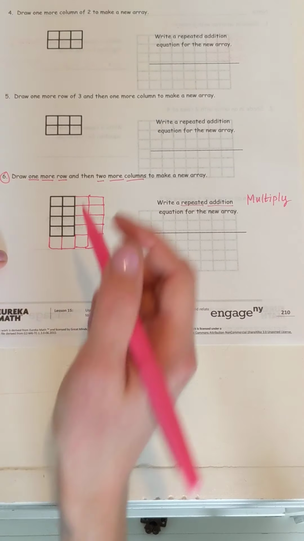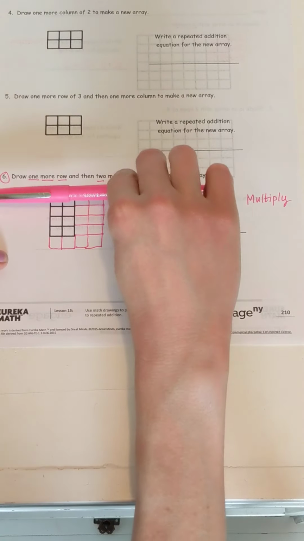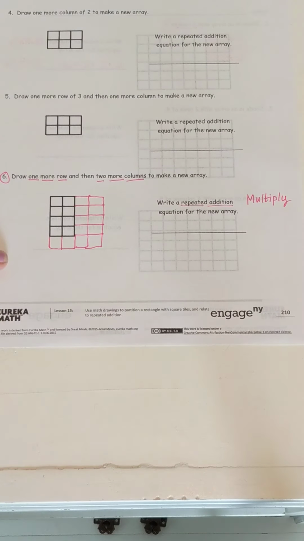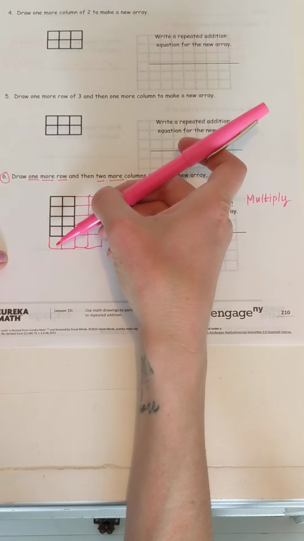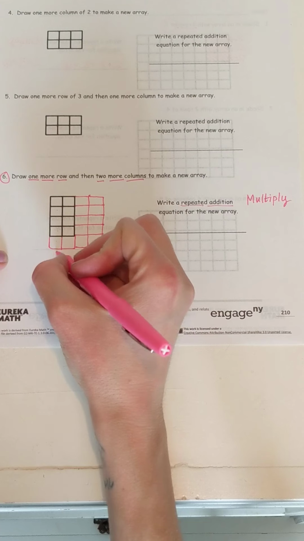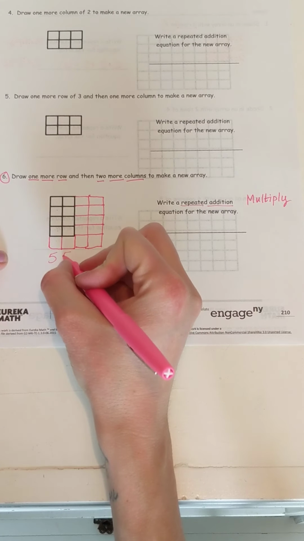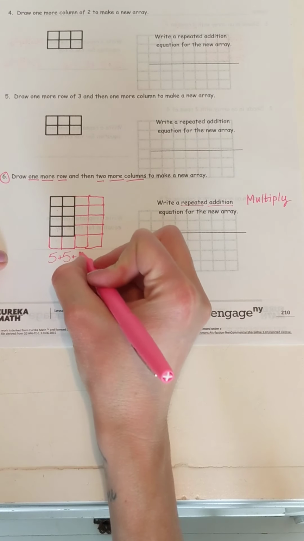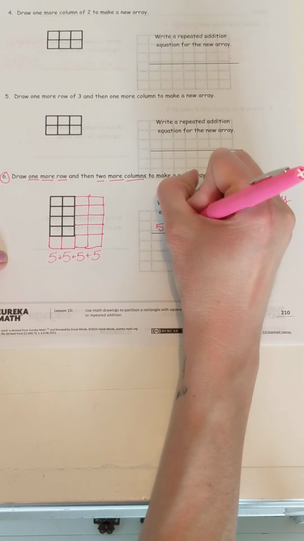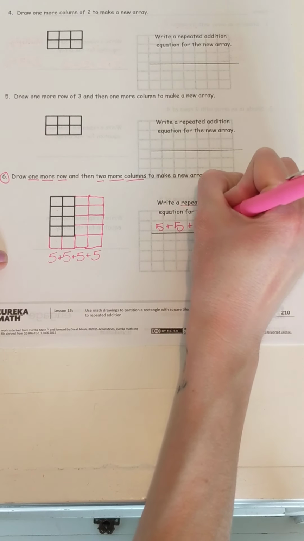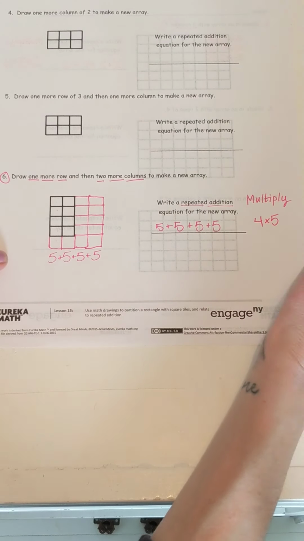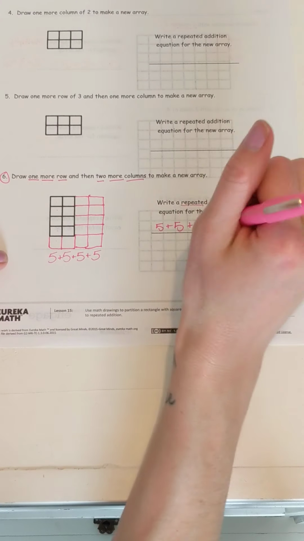Okay, so I could add the rows or the columns. I think there's 5 in a column. Let's check. 1, 2, 3, 4, 5. Ooh, I like counting by 5s. I'm going to do 5 plus 5 plus 5 plus 5. That will be my repeated addition equation. That's 4 5s. I could also show another one.